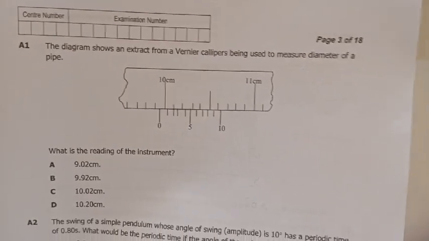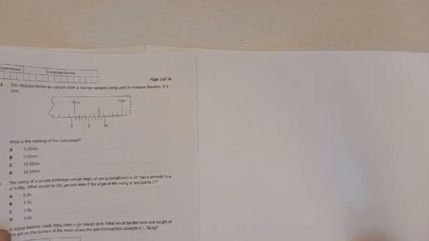The first thing you need to understand is that the physical feature a vernier calipers measures is length. In case you find a question which says what physical feature is measured by this instrument, it is length.